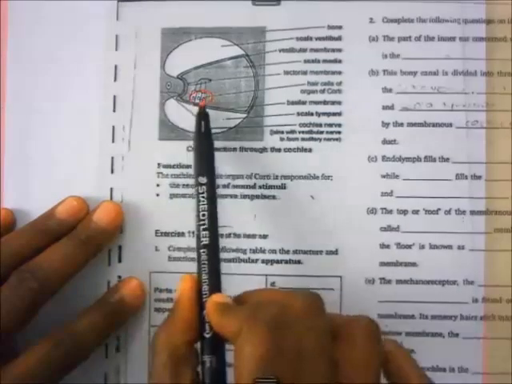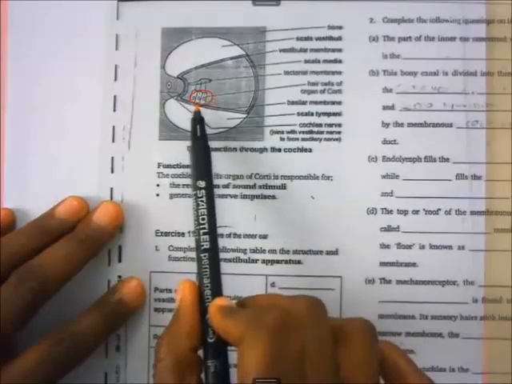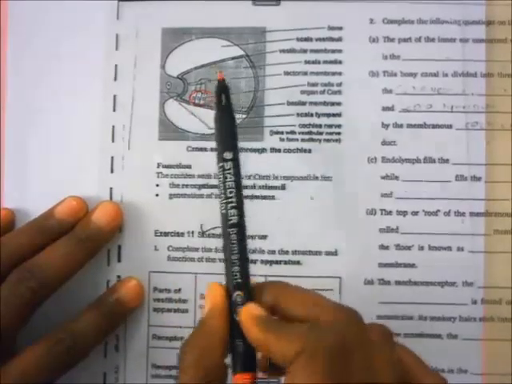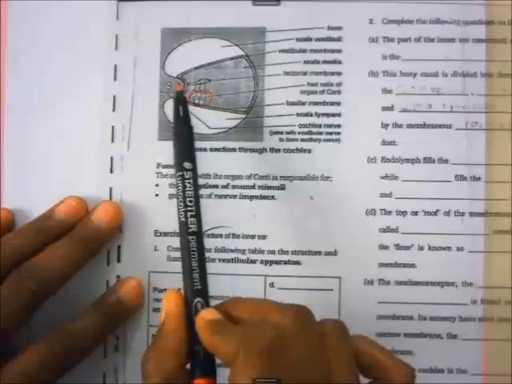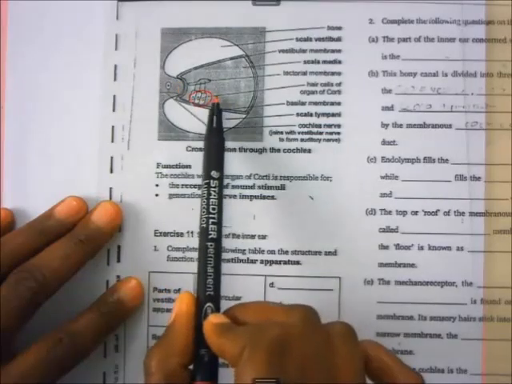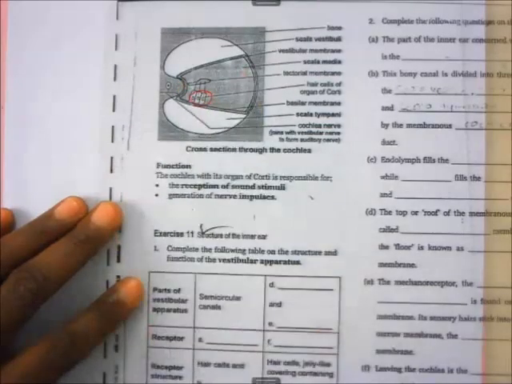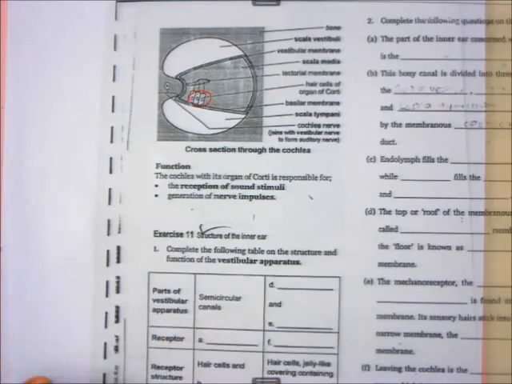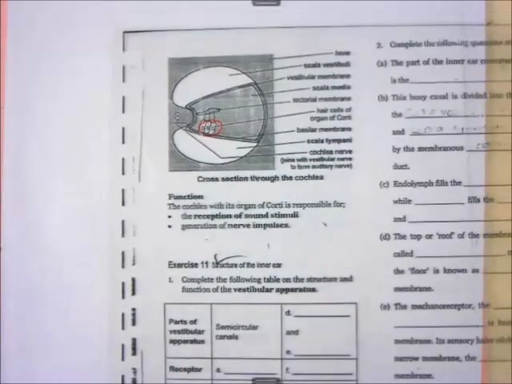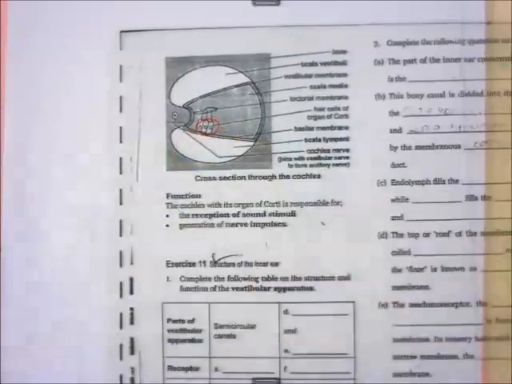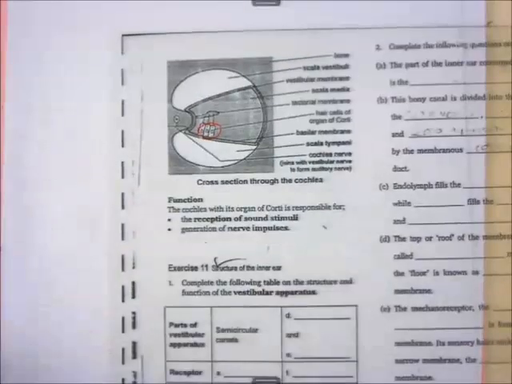The function of the hair cells of the organ of Corti is to convert a sound stimulus into an impulse so that the impulse can go to the brain for hearing to take place. So later on, I will refer to the organ of Corti as I will be doing hearing.